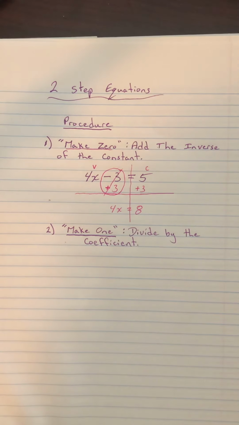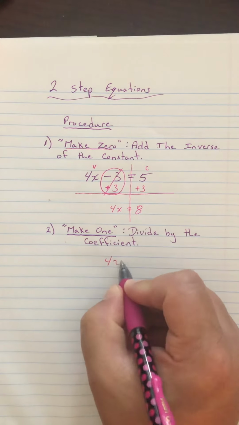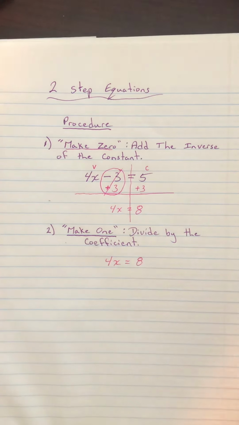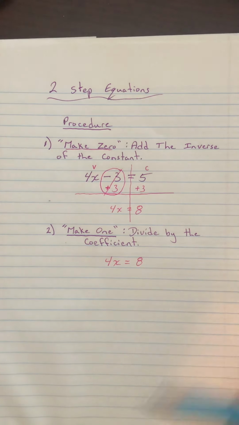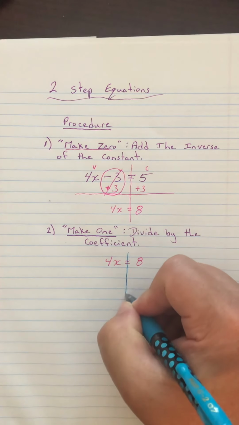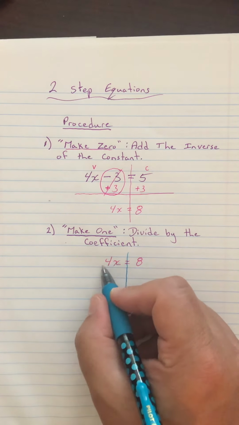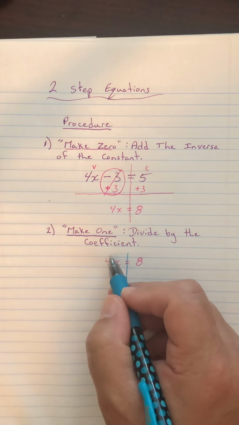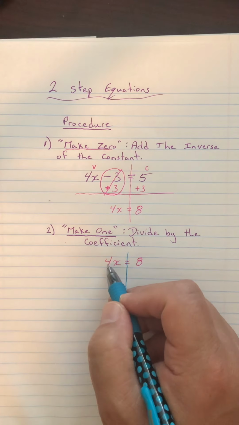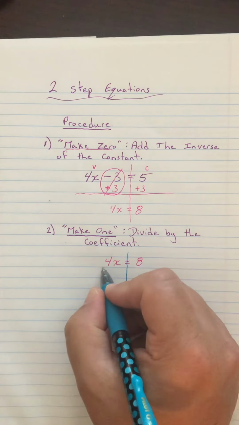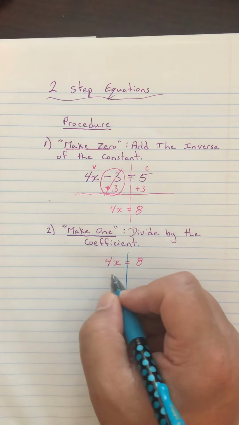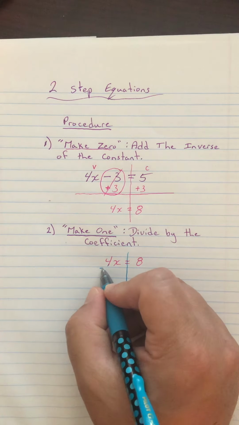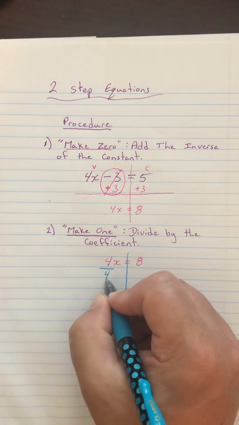Okay. Coefficient, again, being that number touching the variable, that number right in front of the variable. We left off with 4x equaling 8. And the coefficient is this right here, the 4. We need it to be 1. We need it to turn into a +1 so that we can make it disappear and turn invisible. So what can I do to 4 to turn it into 1? Well, I can divide by 4.